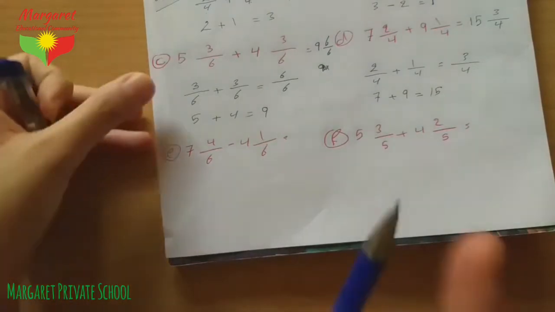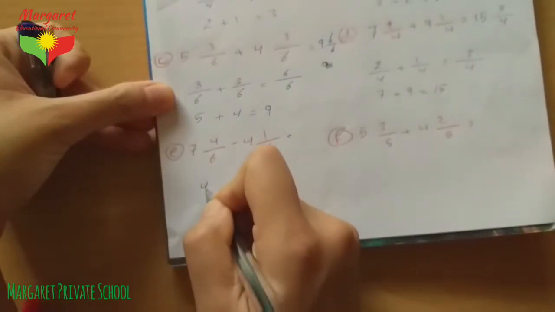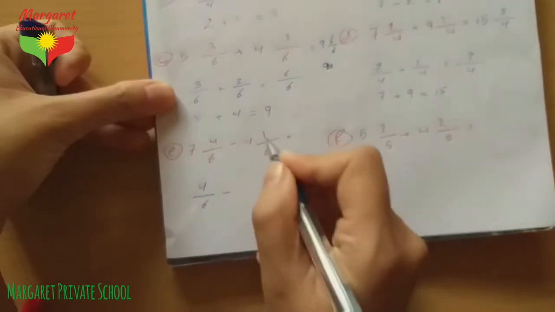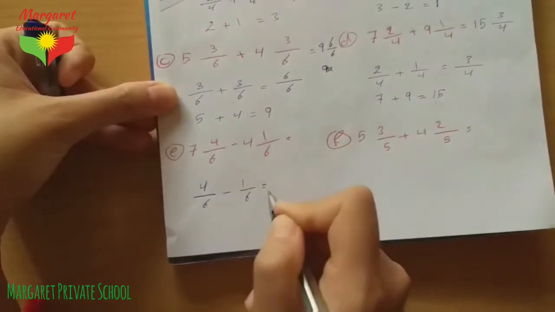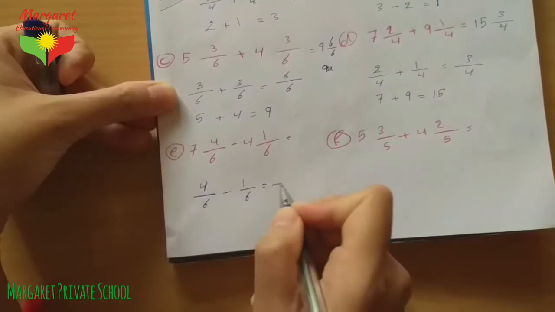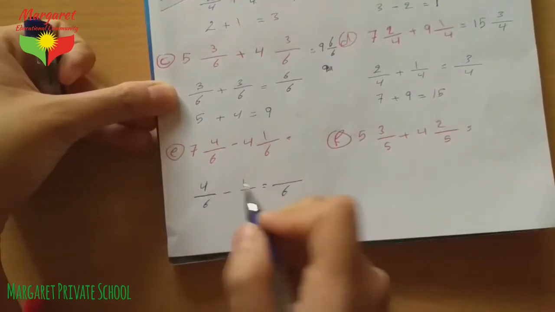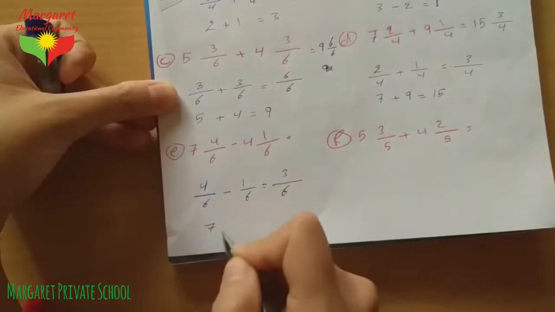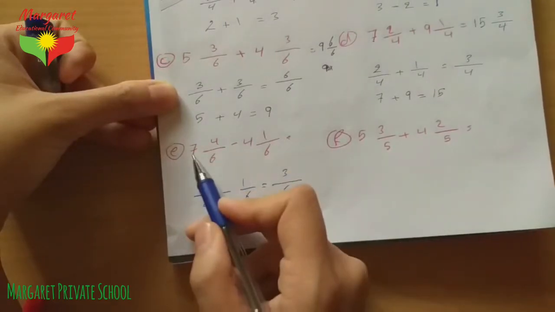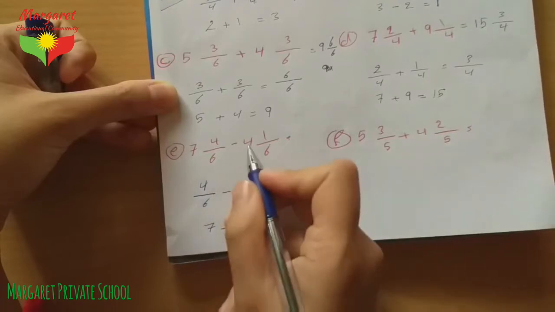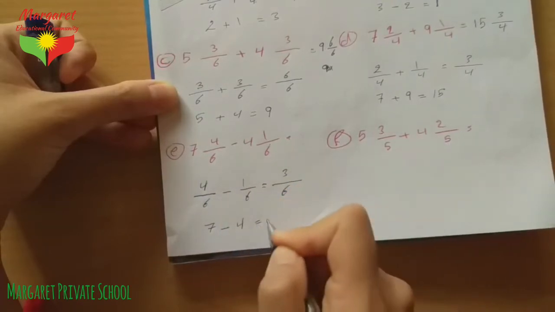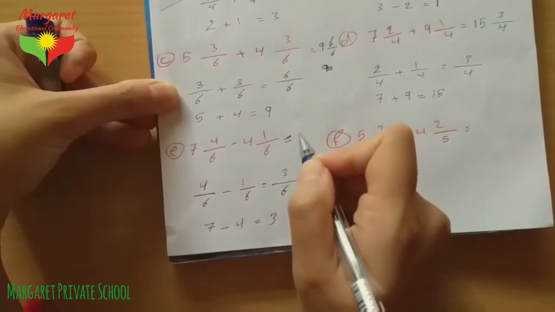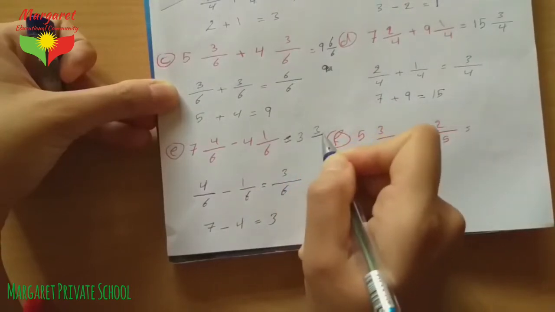We write the fraction: 4 out of 6 minus 1 out of 6. The denominators are the same, so I write the denominator as it is. 4 minus 1 equals 3. Then write the whole number: 7 minus 4 is equal to 3. Now the result is 3 out of 6.